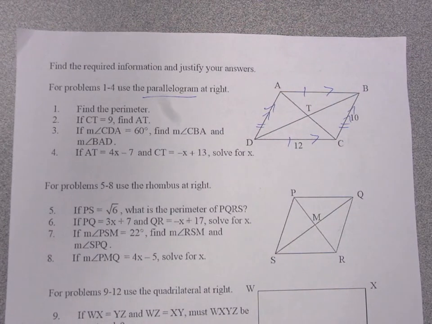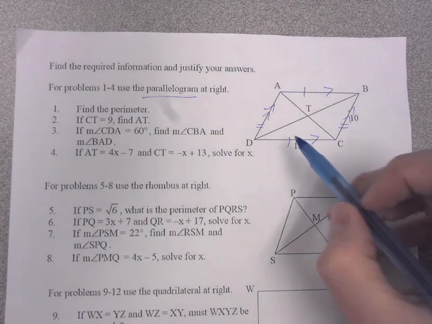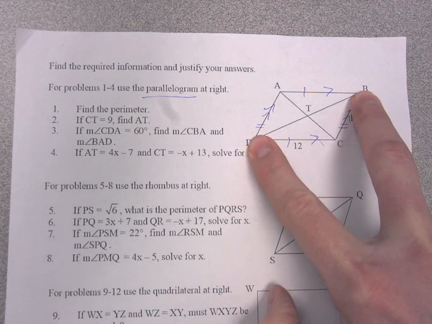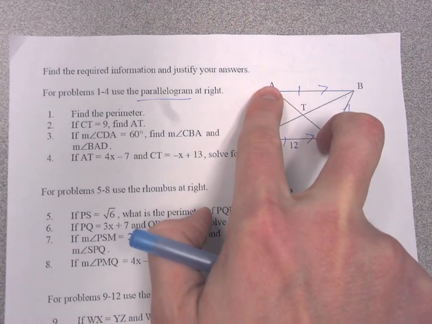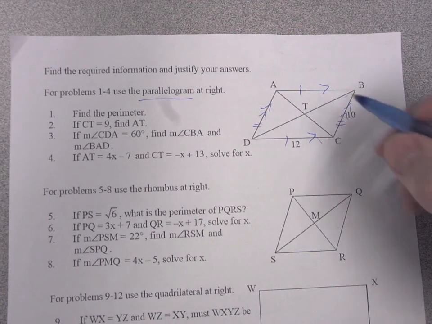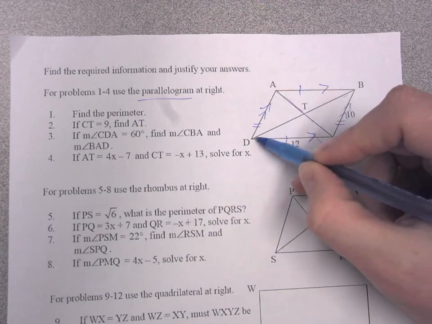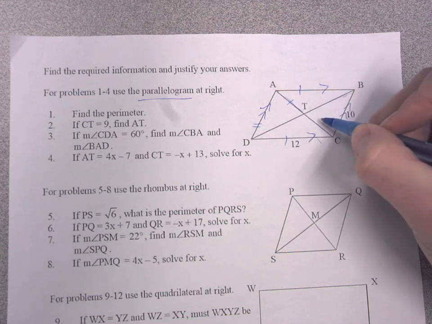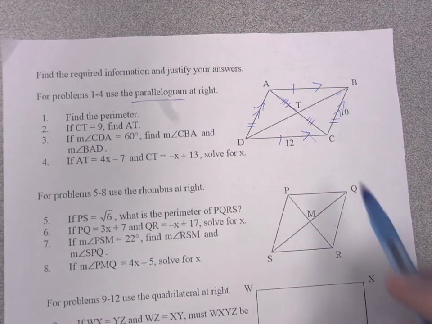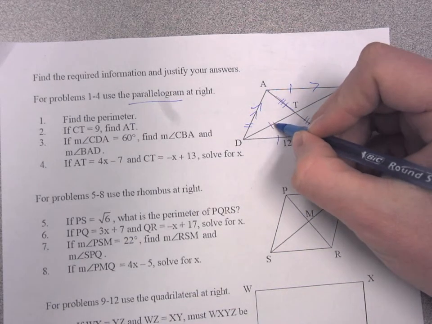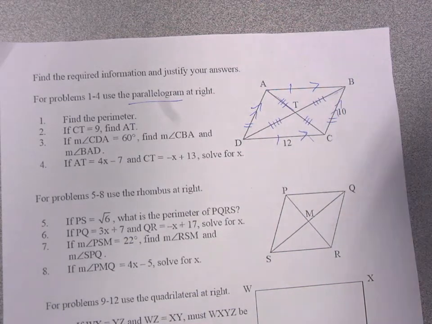I know that the diagonals bisect each other. This is a diagonal, and this is a diagonal. While this whole thing is longer than this one, they're not congruent to each other. The pieces are congruent because diagonals bisecting each other means they cut each other in half. So DB cuts AC into two equal halves, which means that AT is congruent to TC. Likewise, AC cuts DB into two equal halves, so DT is congruent to TB.